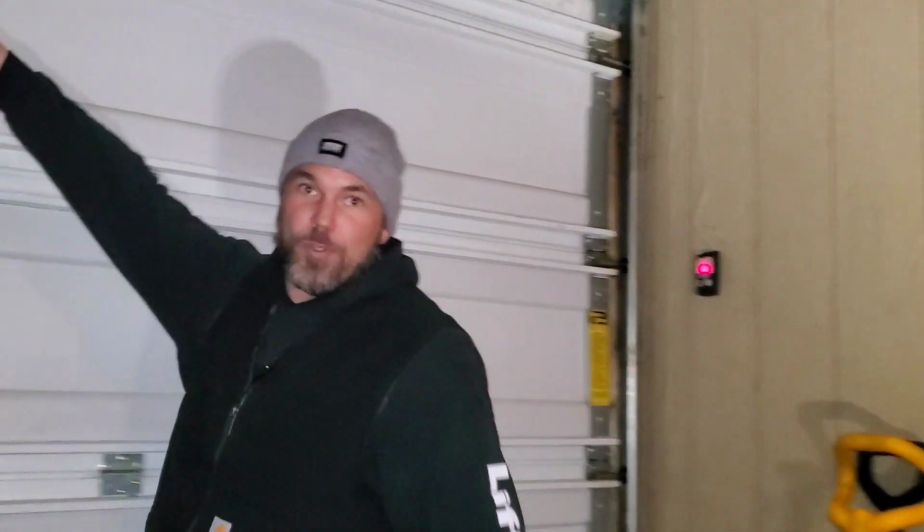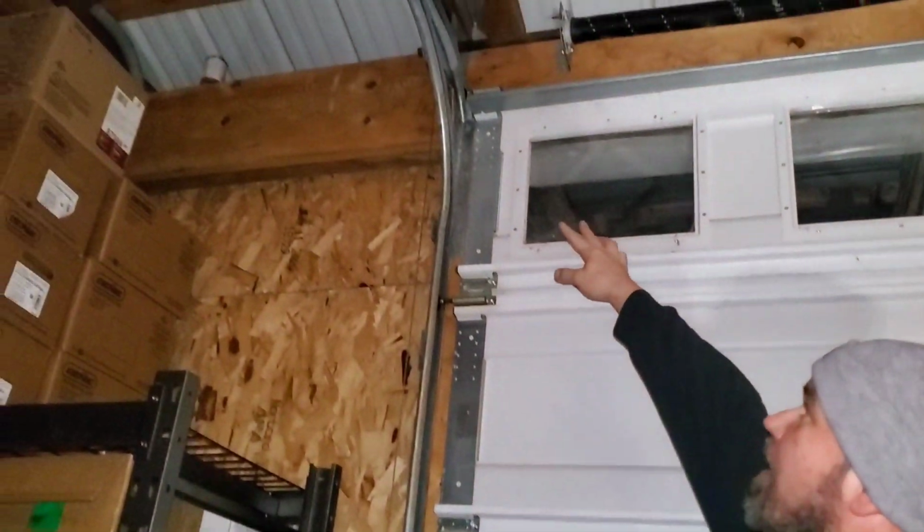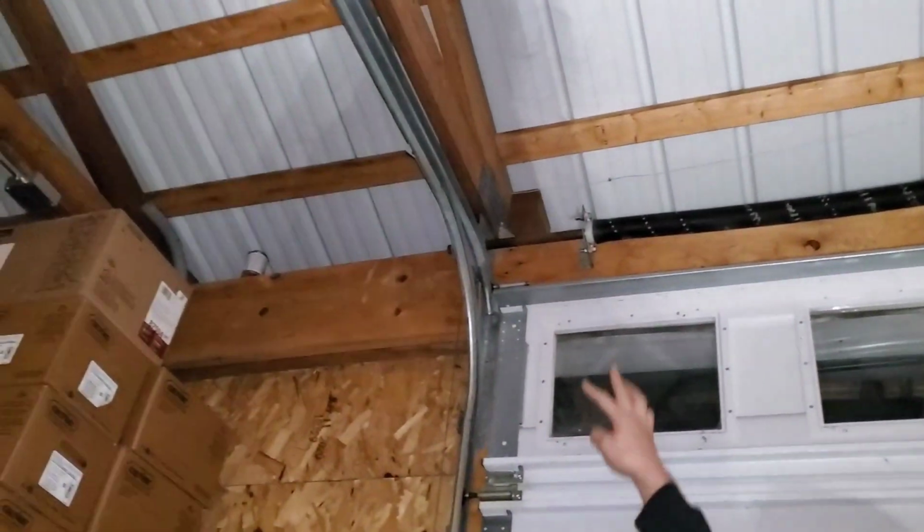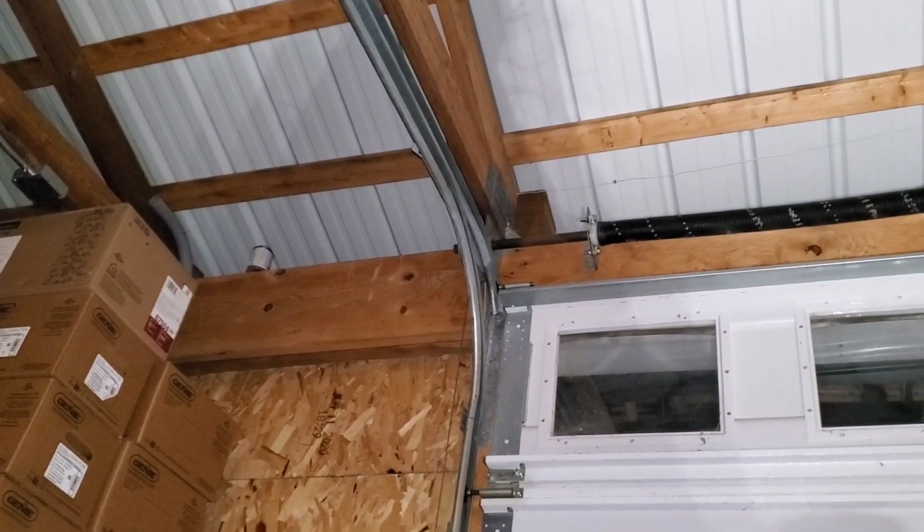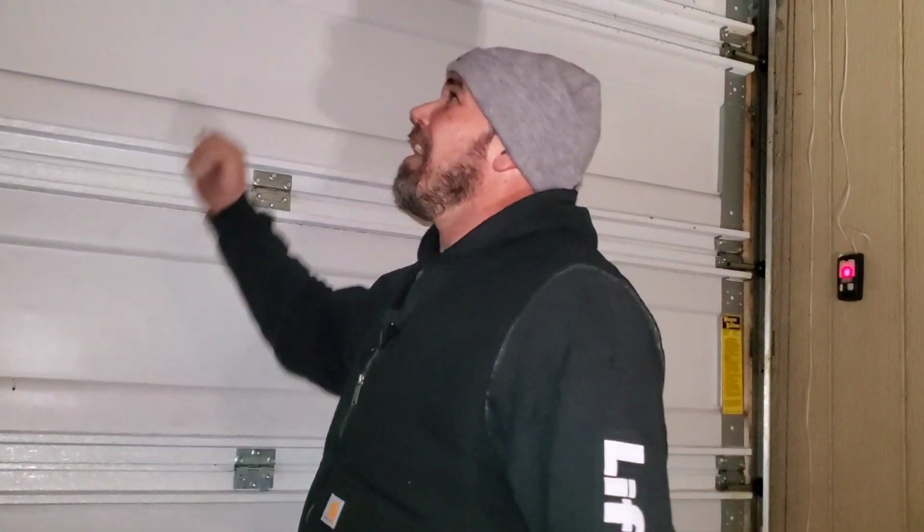But as you can see, low headroom track, the biggest thing up here is it has two pieces of track that run along to make that top panel break. Now, if you're a garage door installer, you know what I'm talking about. There is a difference though.